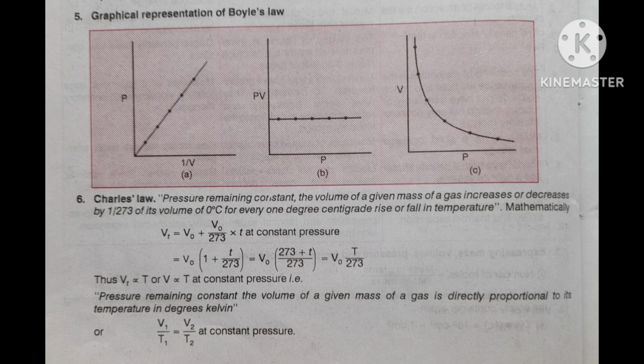Correct? Mathematically you can write V is inversely proportional to pressure at a constant temperature. And because V is inversely proportional to P, if you want to make it equality, you have to multiply it with some constant. Then you can write PV is equal to constant also.